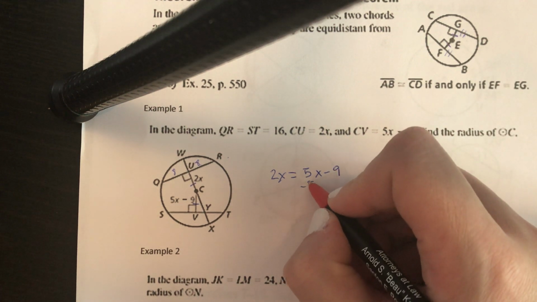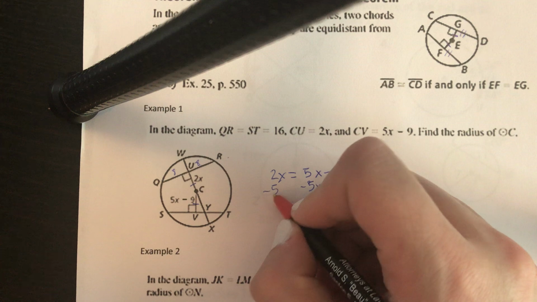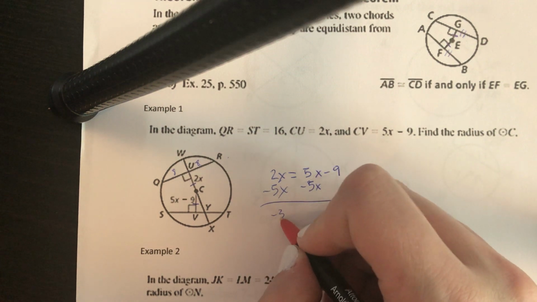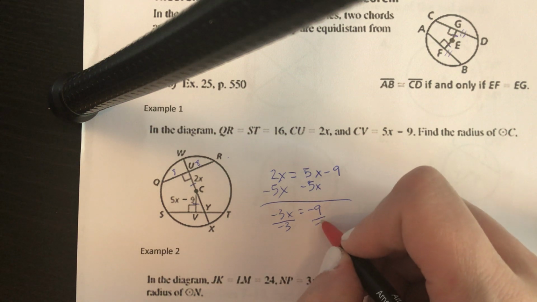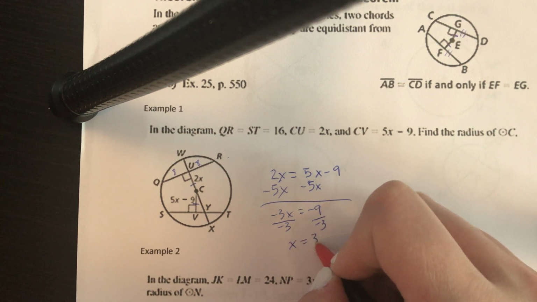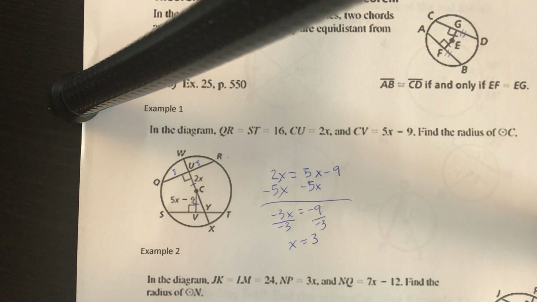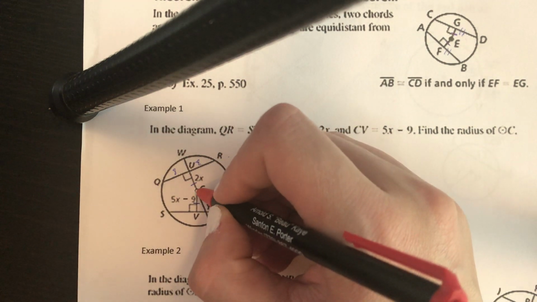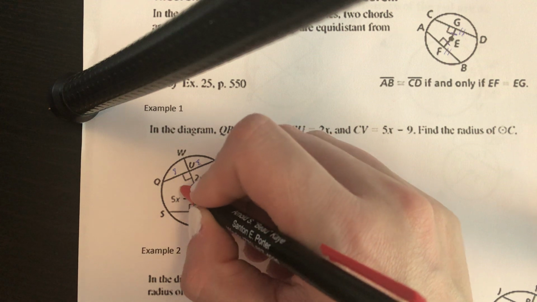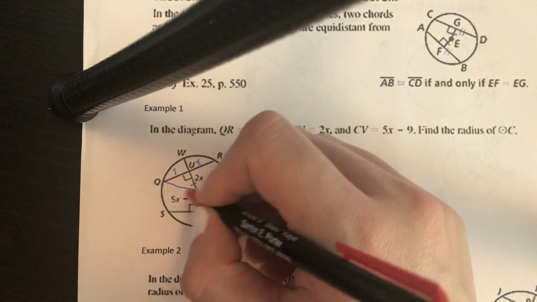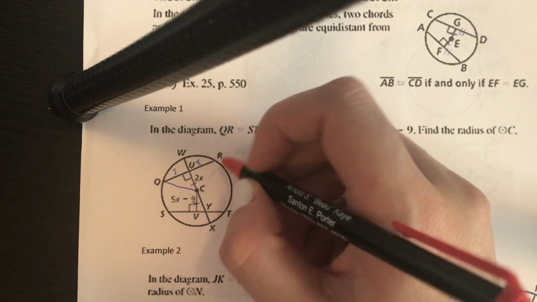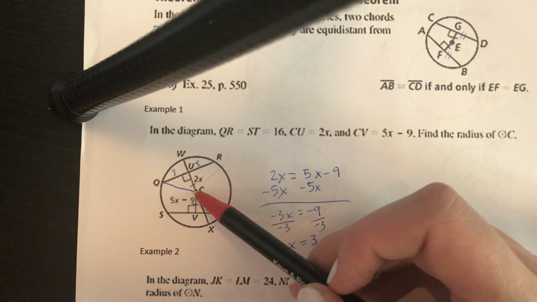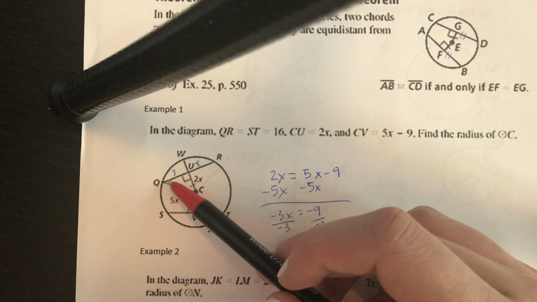I'm going to subtract 5x on either side. Okay, negative 3x is equal to negative 9. Divide by negative 3. We've got x is equal to 3. Okay, so now that we know where x is, we can start finding what the radius is. So to find the radius, again, the definition of a radius is just the line from the center to the side of the circle. And I could draw one here, here, here. It doesn't really matter. But I would ask you guys, why do y'all think I'm drawing a radius from here to here?